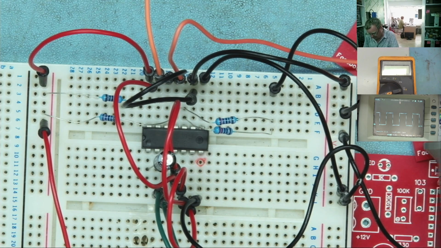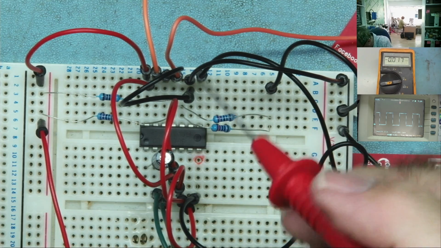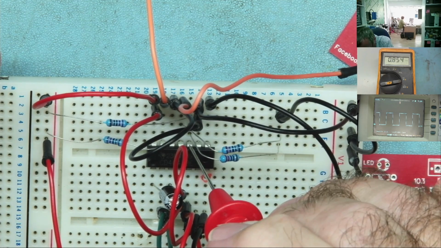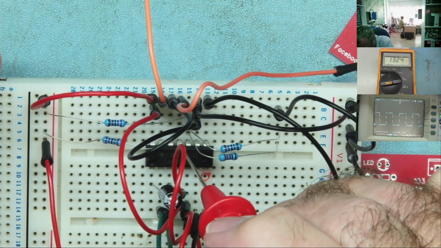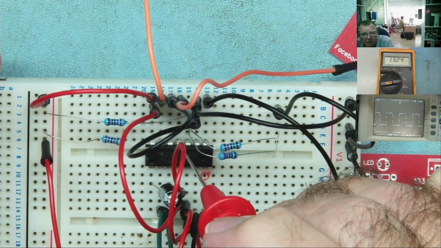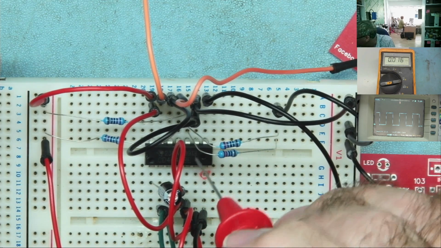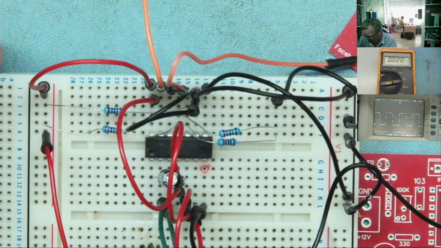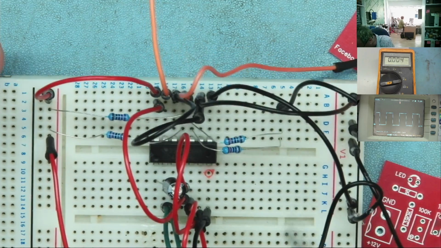It is oscillating. Let's put the meter on, it's gone to sleep. So pins 10 and 11: 8.5 volts and 13.2. So they're in different states. One of them's 8.5, that's around about half the supply voltage. The other one is near to supply voltage. And we can just check that actually.